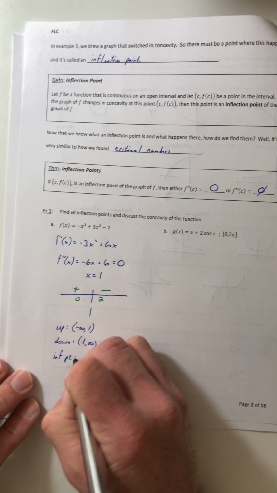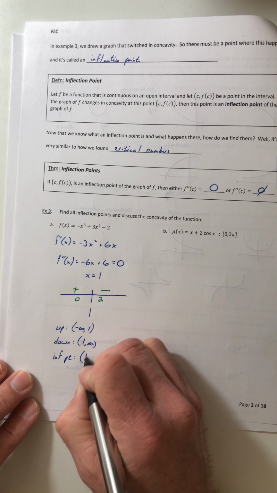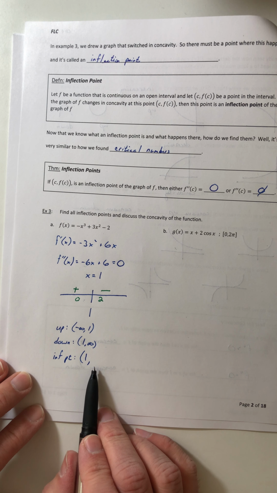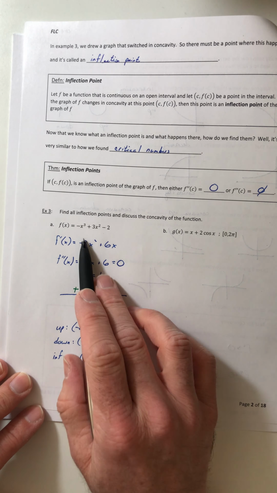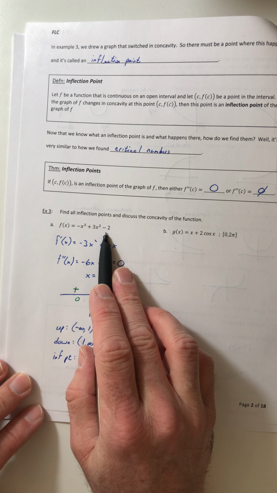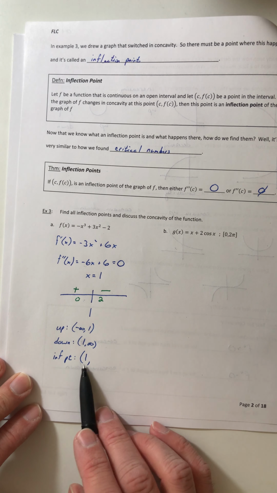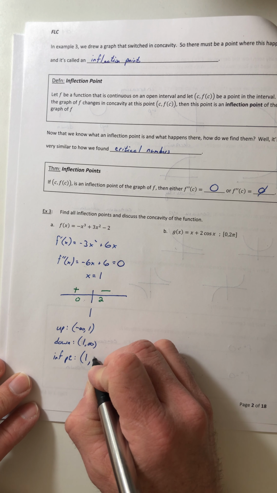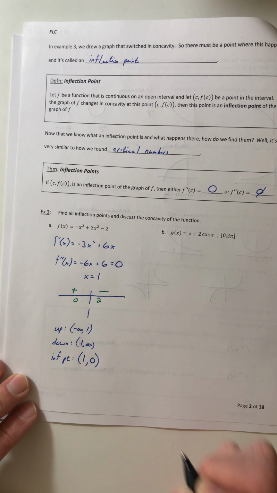So your inflection point: we know that x is 1, so now we've got to search for the y coordinate. When x is 1, plug it back into the original function to give you that y value. So when x is 1, we come out with a y value of 0.